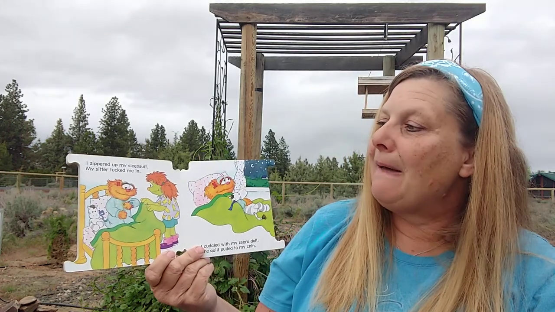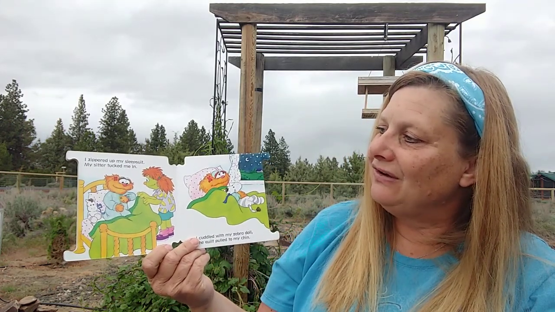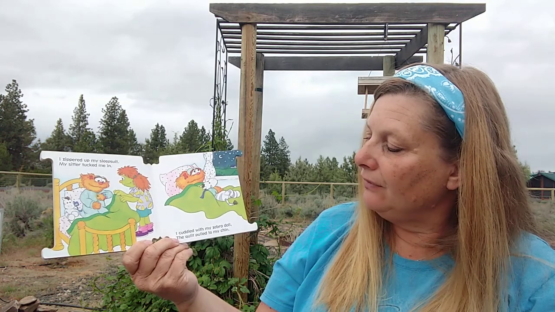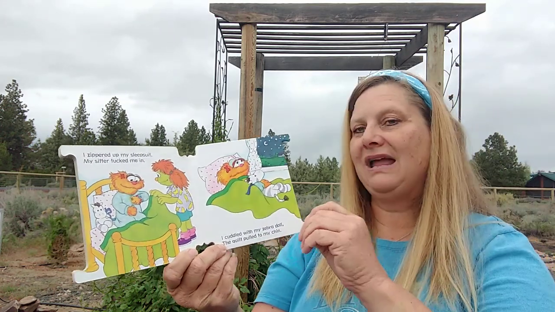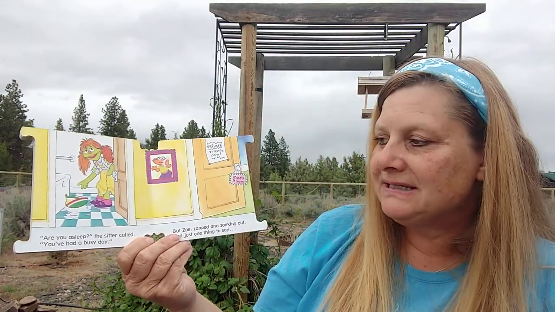"I zippered up my sleep suit. My sitter tucked me in. I cuddled with my zebra doll. The quilt pulled to my chin. Are you asleep?" the sitter called.